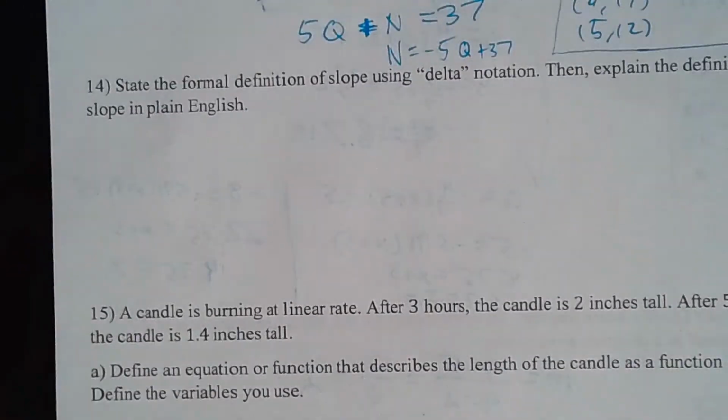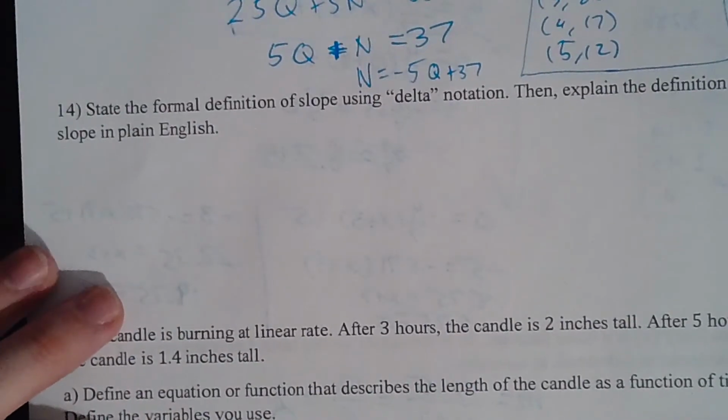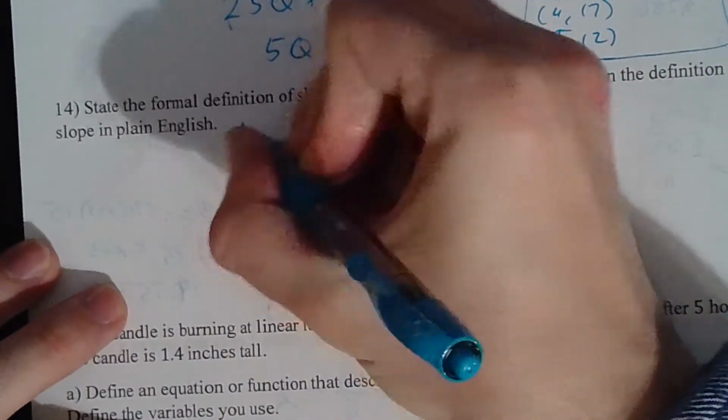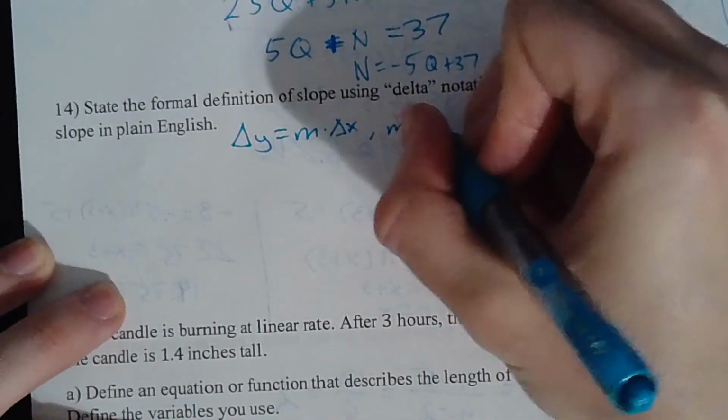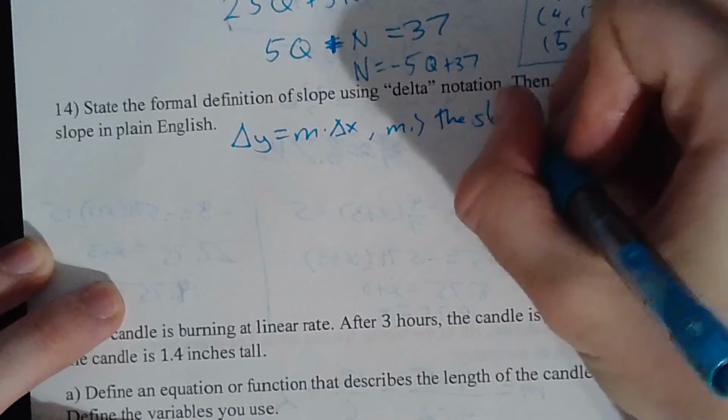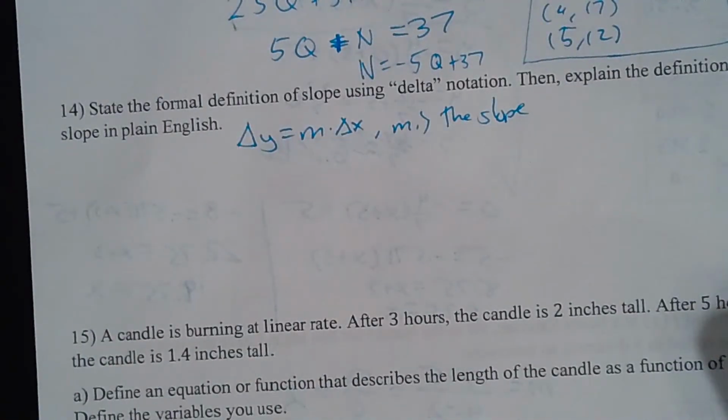Okay, number 14, state the formal definition of slope using delta notation. That is to say, delta y equals m times delta x. M is the slope. Then explain the definition in plain English.